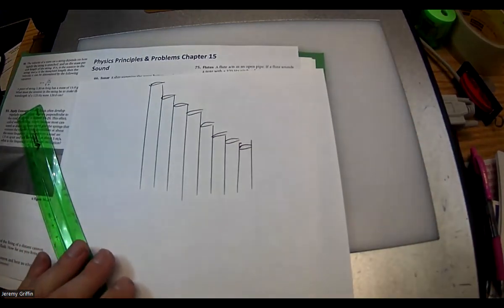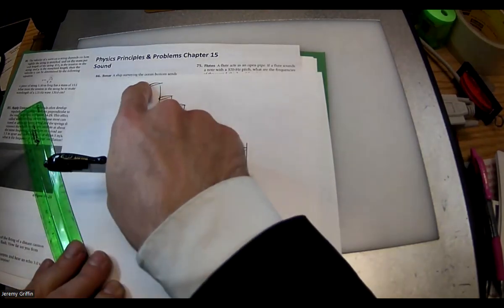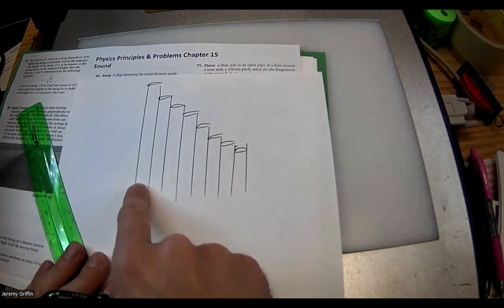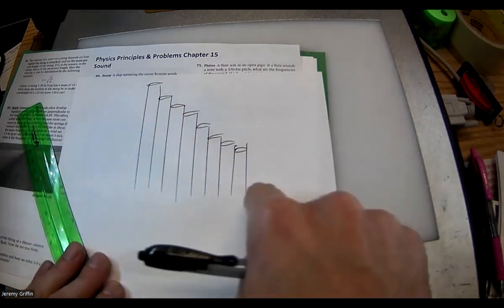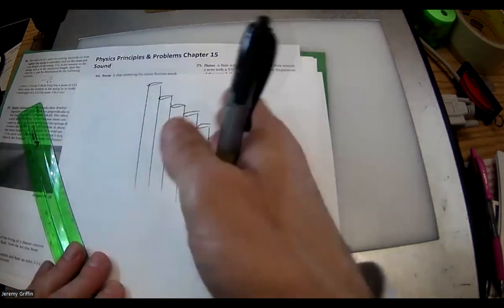I guess same idea or similar idea. See something like this? Okay. Hey guys, if you blow through this one, it's going to give you a really low pitch. Right, might be really low pitch. How about this one here? I like really high pitch. Right? Maybe it's like a musical scale.